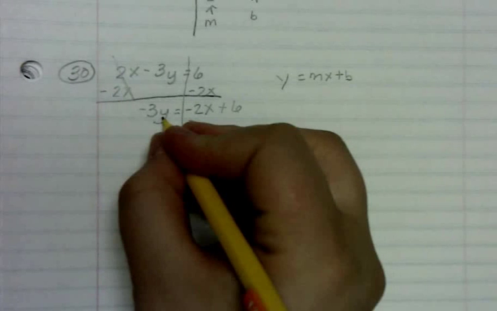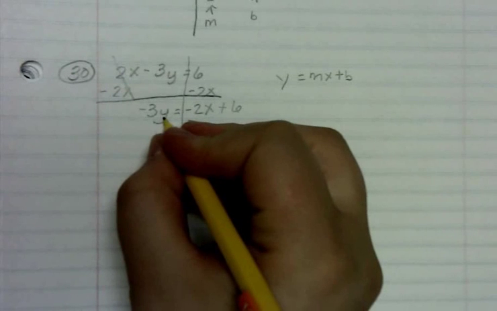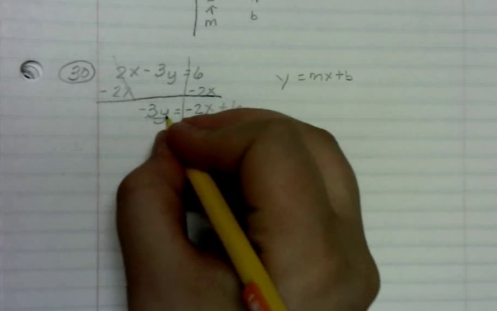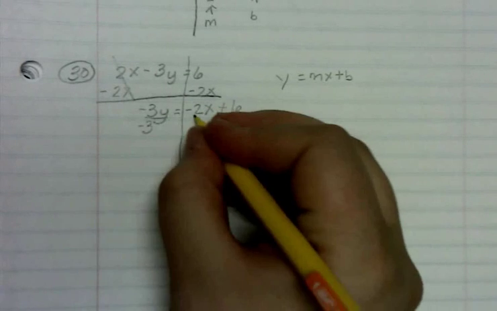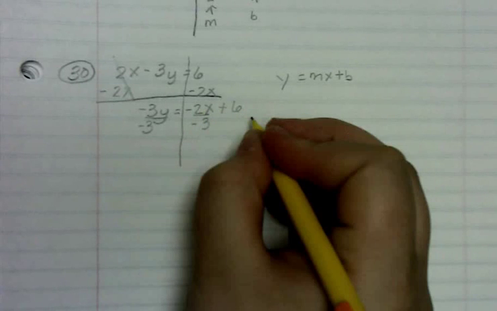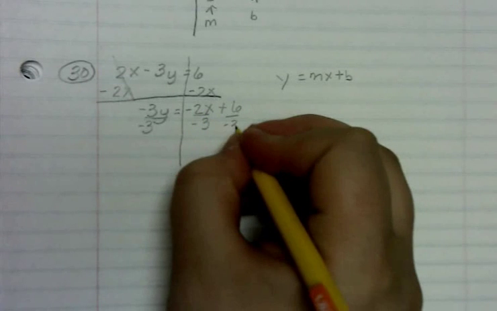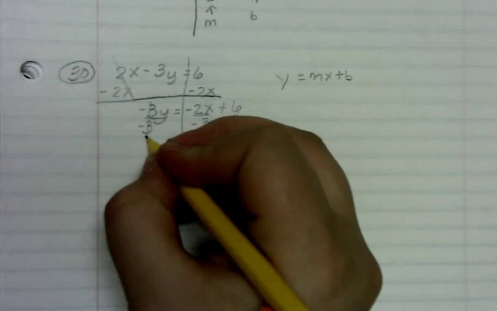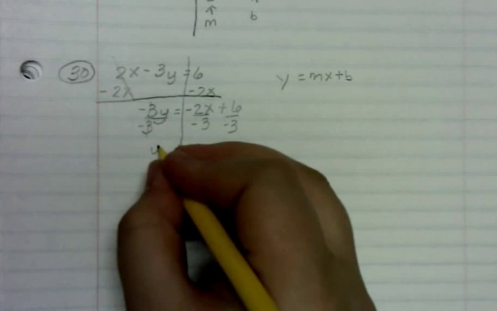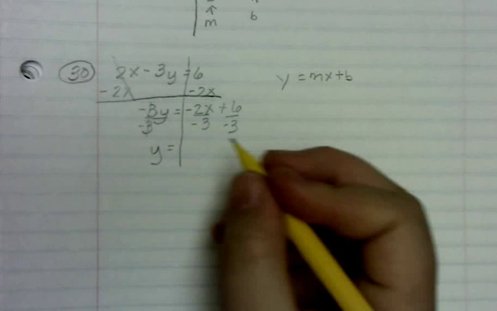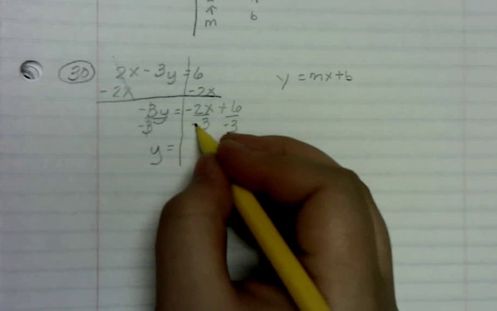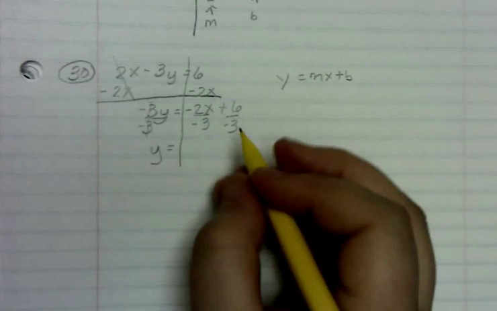So I have negative 3y over here. Our goal is to get that y by itself. So I'm going to divide by negative 3 on each term. So negative 3 divided by negative 3 cancels because it just gives us a 1. So we have y equals negative 2 divided by negative 3. Well, we know that's going to give us a positive, but 2 over 3 does not simplify.